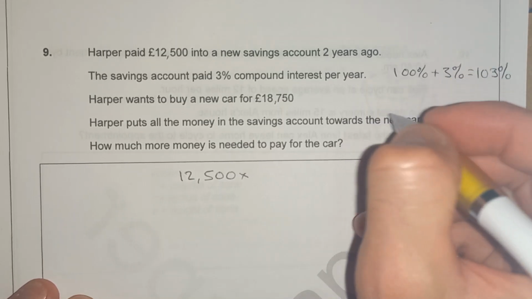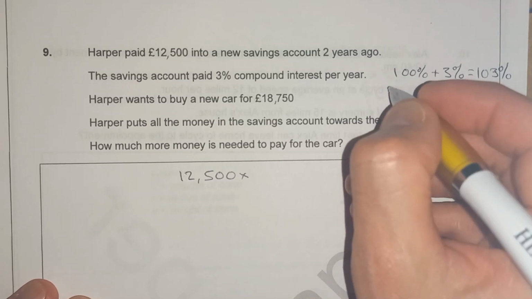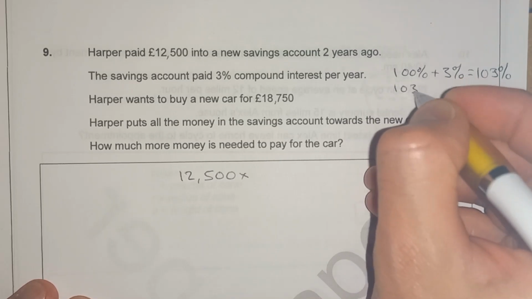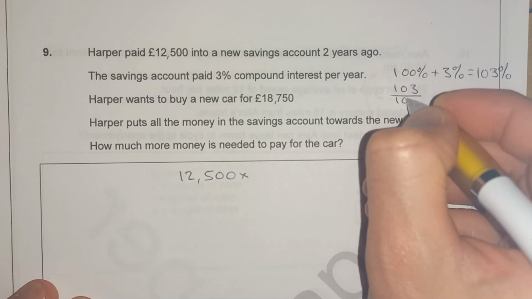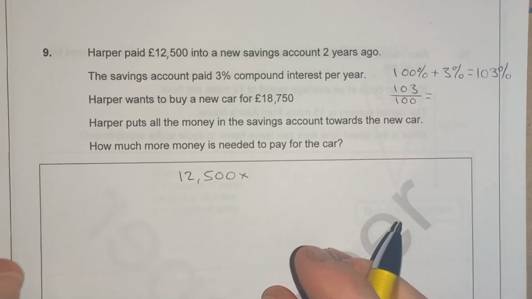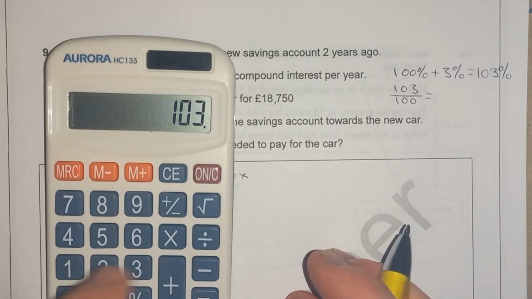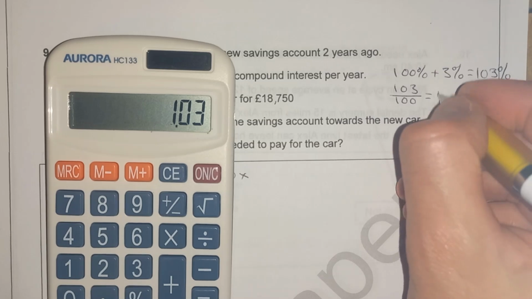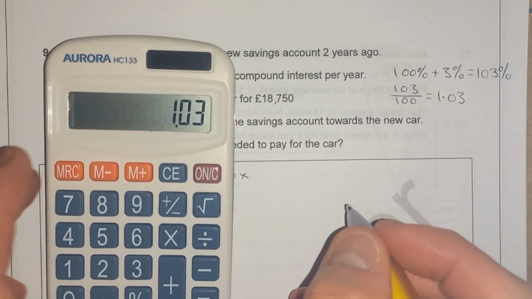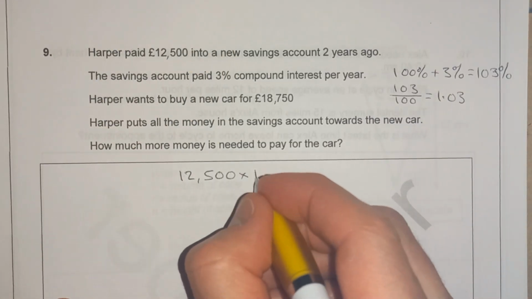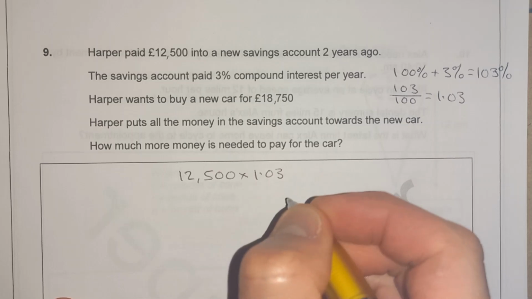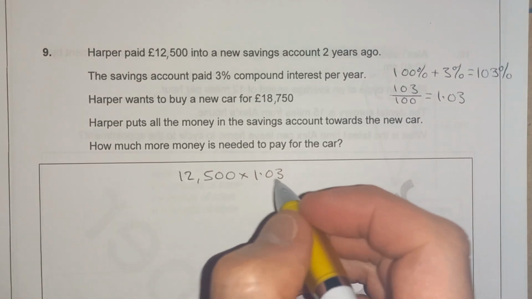Now, if we're going to multiply to get this, then 103% means 103 divided by 100, which is 1.03. So by multiplying by 1.03, it's going to work out 3% and add it onto the original.